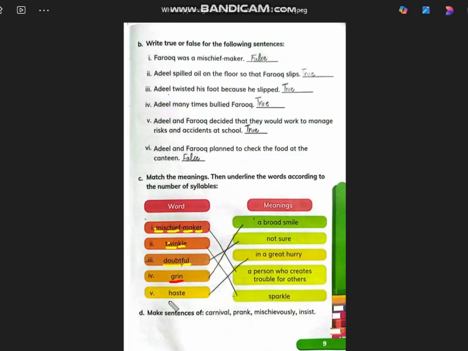The next word is haste. Again, haste cannot be broken in multiple sounds, so it has only one syllable. I hope you got the concept of syllables in these words. Syllables means the maximum sounds a word can be broken into.